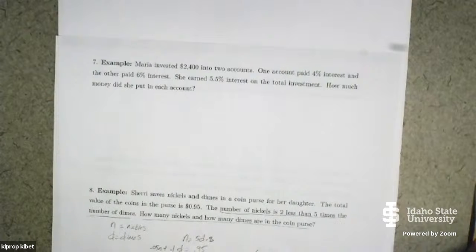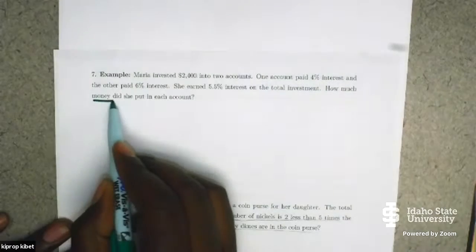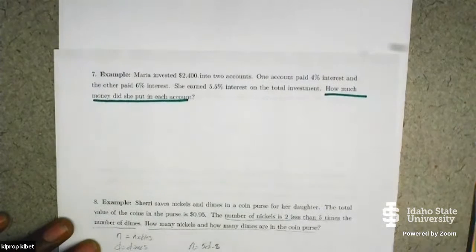So Maria invested 2,400 in 2 accounts. One account paid 4% interest, and the other paid 6% interest. She earned 5.5% interest on the total investment. How much money did she put in each account? So you look at this question. First of all, you need to read properly, and then you need to check what they are asking for. In this case, they're looking for how much money she put in each account.